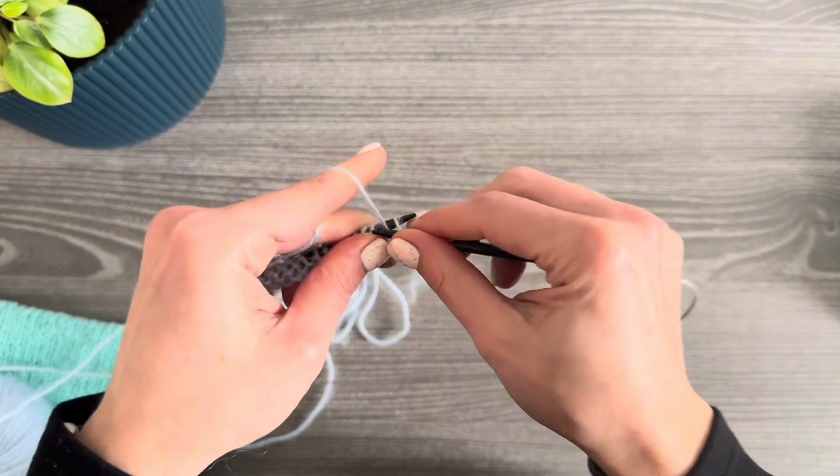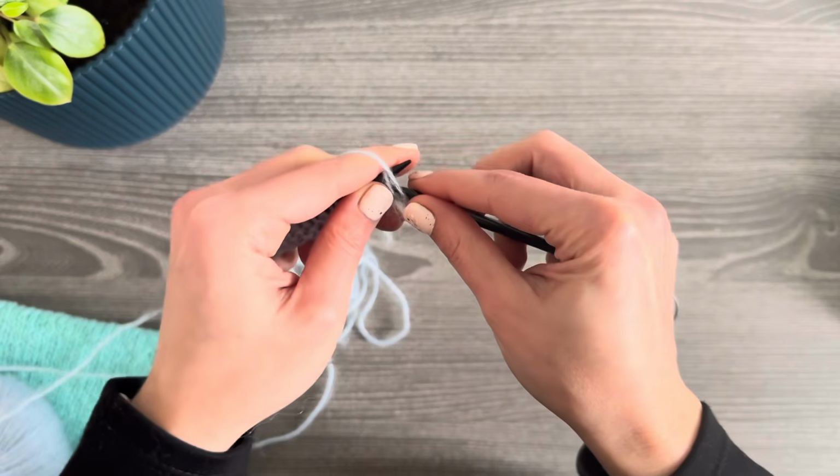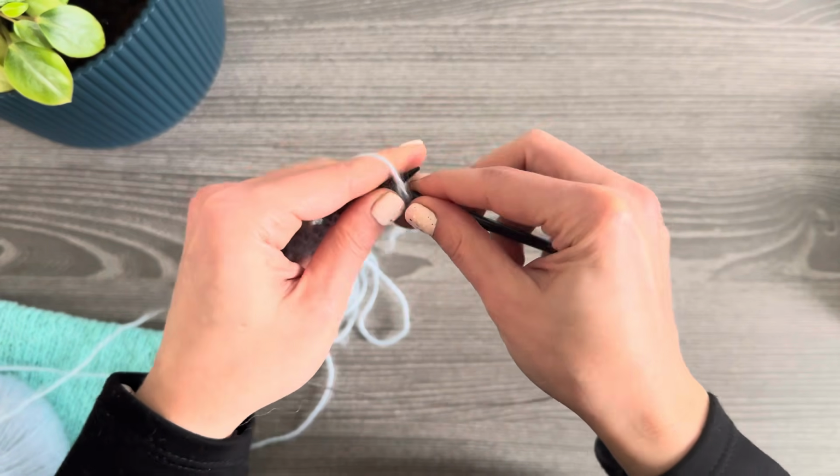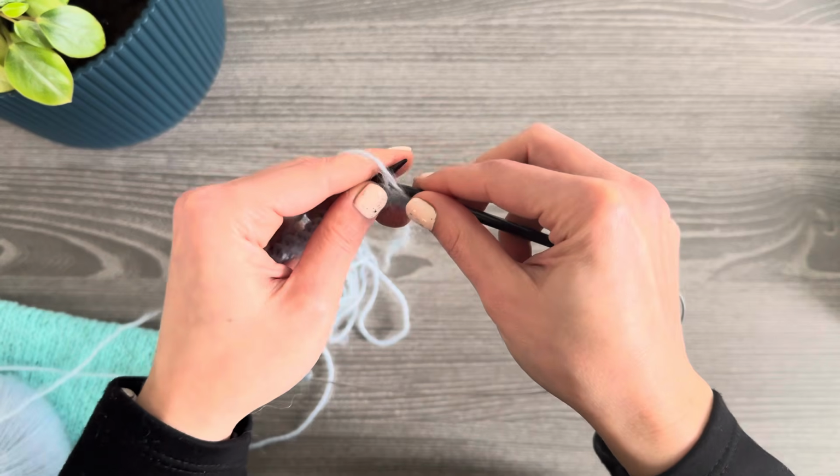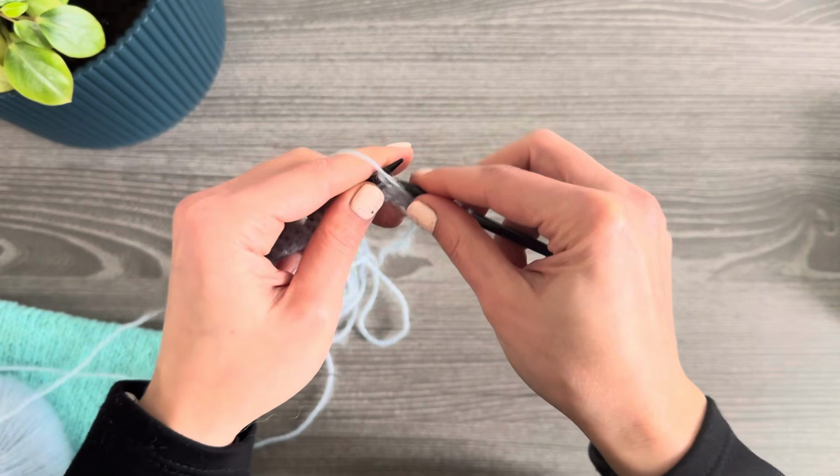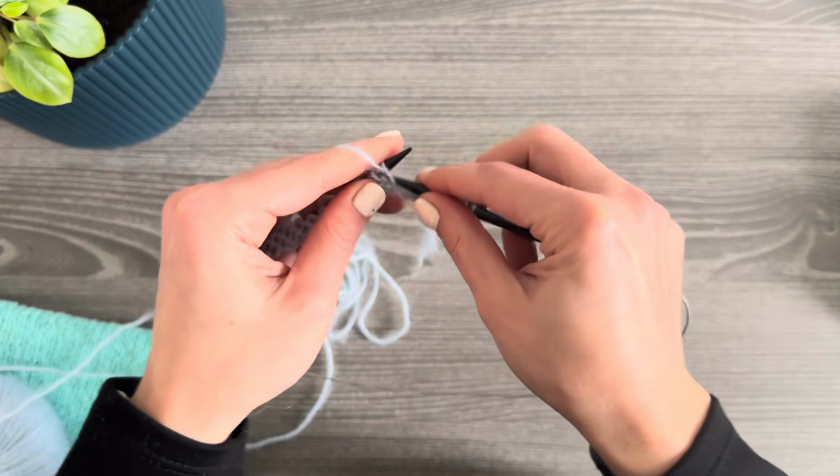and we will repeat the purl row without increases, the knitting row with those increases, until we reach the desired bust width.